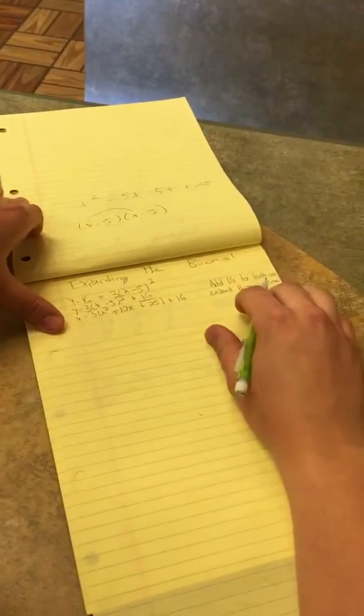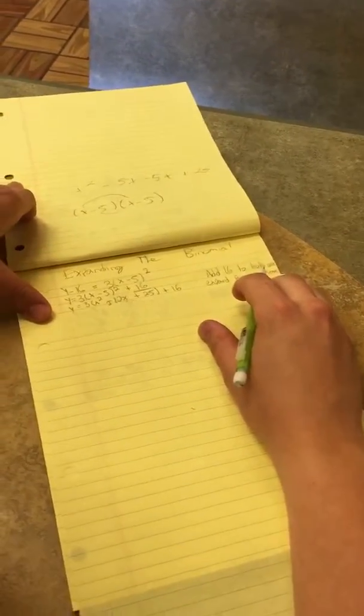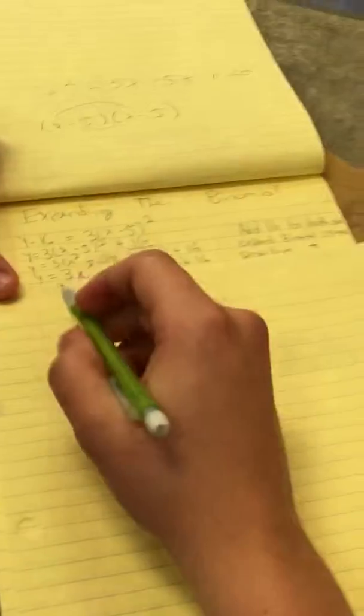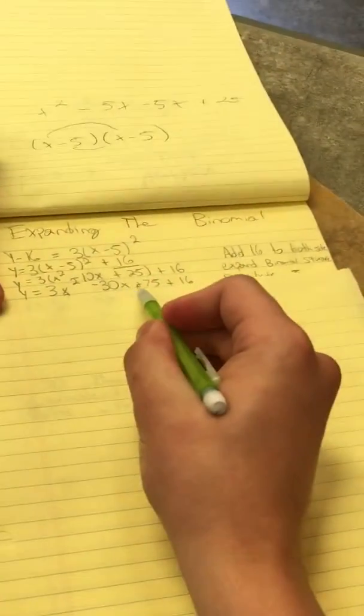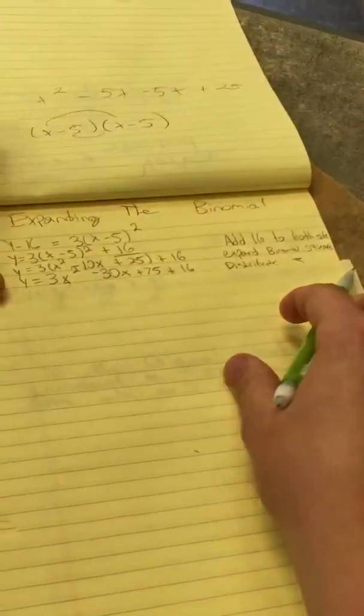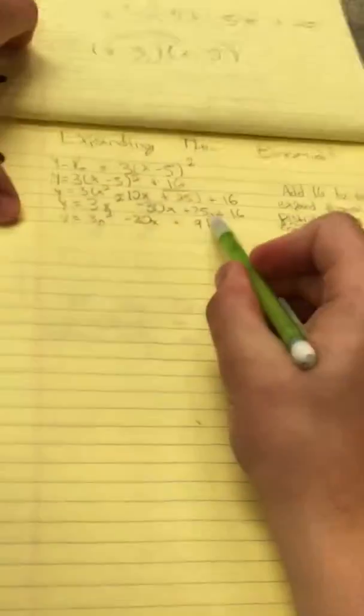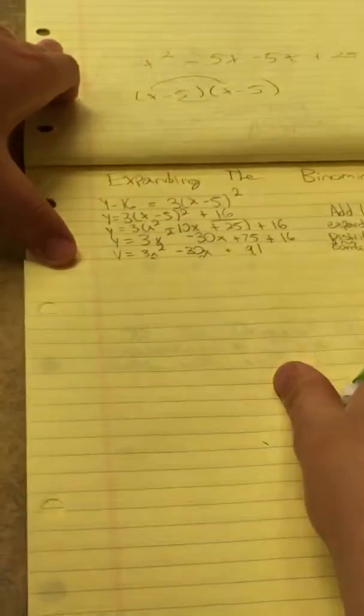Now what do you do, Parker? Distribute the 3. So we distributed the 3 from right here to each one of them, and we got y equals 3x squared minus 30x plus 75 plus 16. Now what do we do? Combine like terms. Spot on. So we combined our like terms, which were our 75 and our 16, and we got 91.